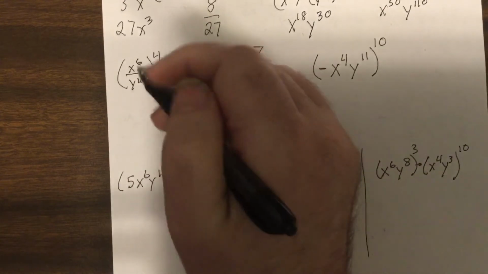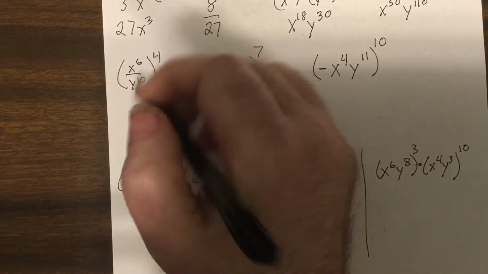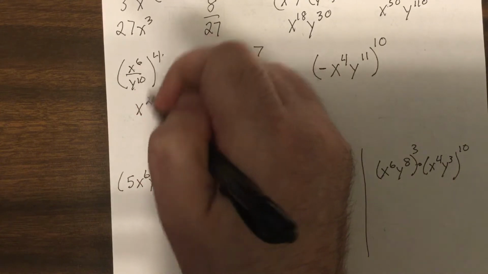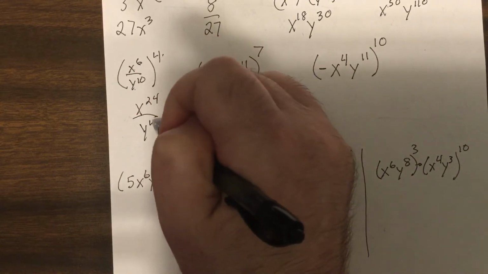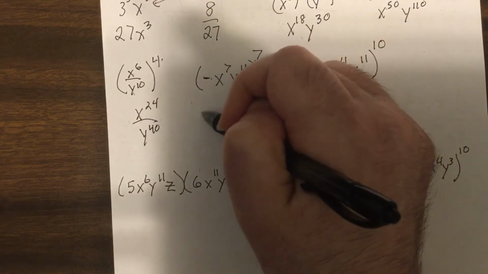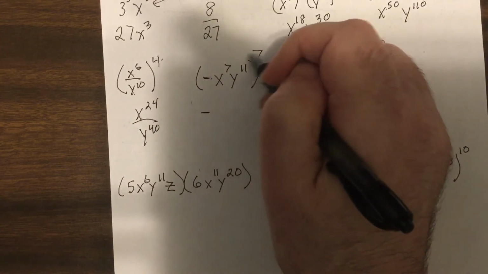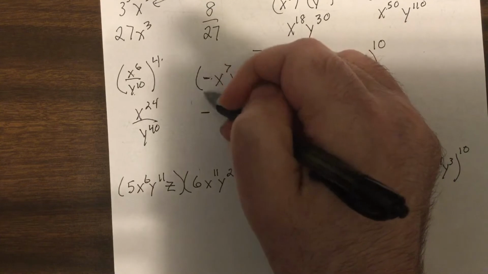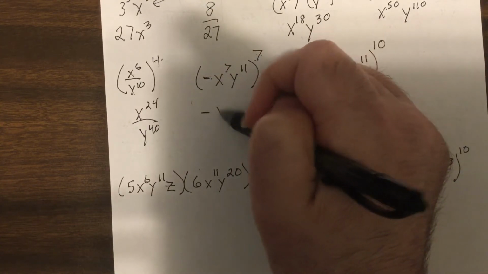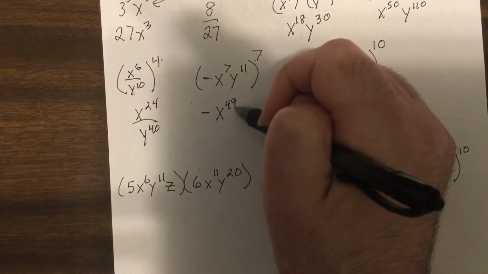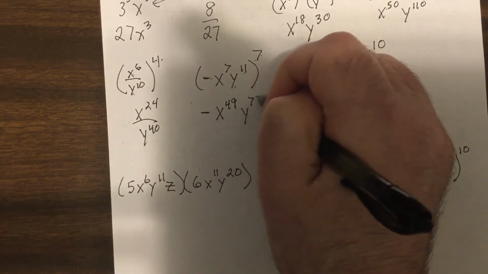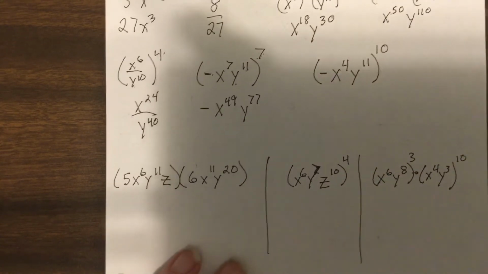Okay. So x to the 6th to the 4th would be x to the 24th. Y to the 10th to the 4th is y to the 40th. Negative to an odd power is negative. Remember, if it's to an even power, it's positive. Got to be in the parentheses. X to the 7th to the 7th would be x to the 49th. Y to the 11th to the 7th would be y to the 77th.